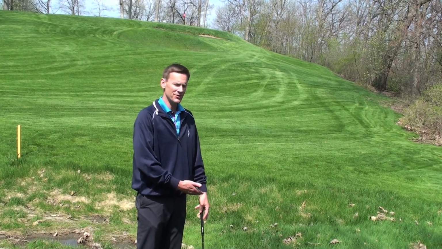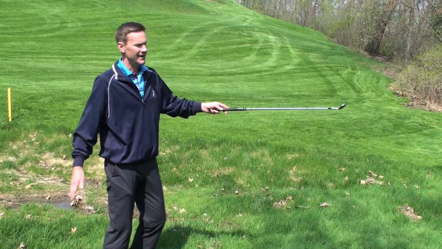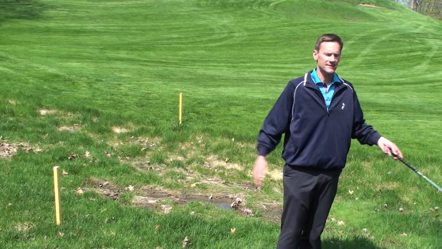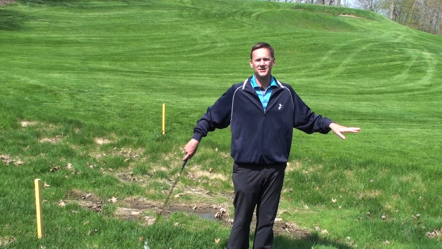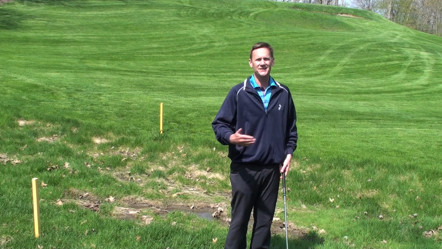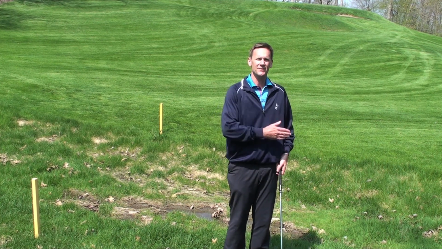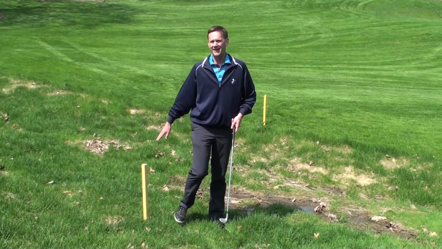We have a situation here with a ball inside of a hazard. This is a regular water hazard, as denoted by the yellow stakes. Now, first of all, when anything's involving stakes, red, yellow, or white, which are out of bounds, how do you determine whether it's in the hazard or out of the hazard, in bounds or out of bounds?